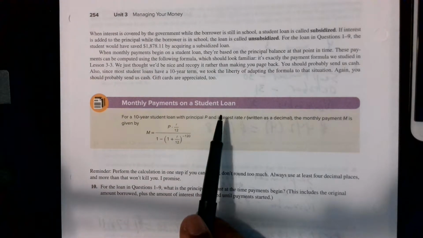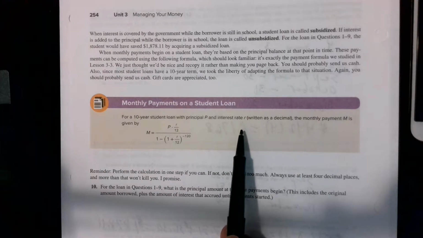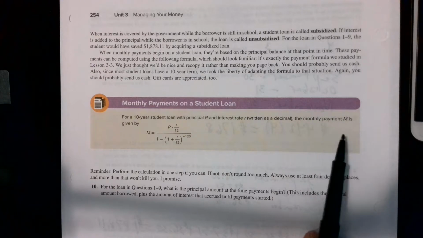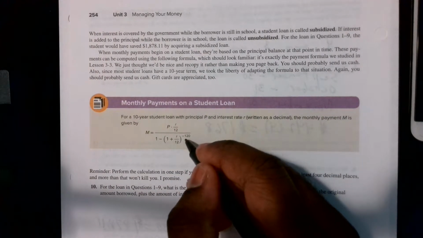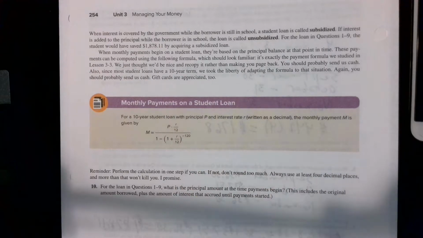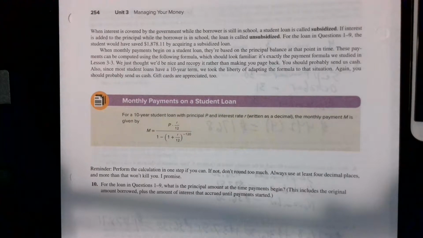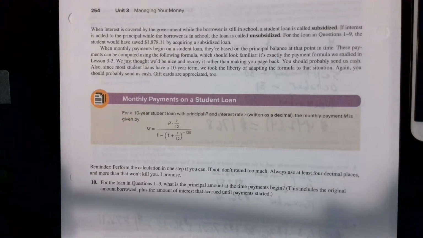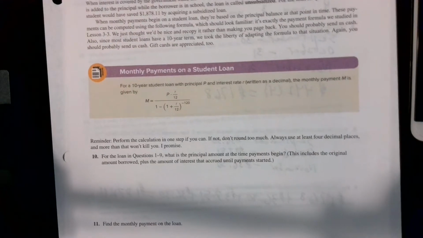Okay, monthly payments on a student loan. For a 10-year student loan with principal P and interest rate R written as a decimal, the monthly payment M is given by this formula here. Now, if you notice here, the exponent is a negative 120 because that is the life of the loan, how many months you will have to end up paying. So that was the adjustment that they were talking about from the previous formula in 3.3.